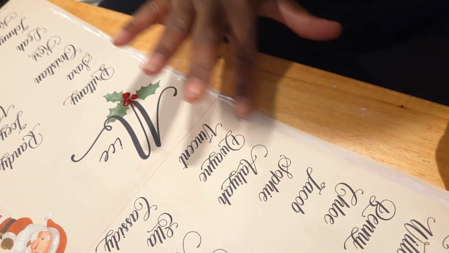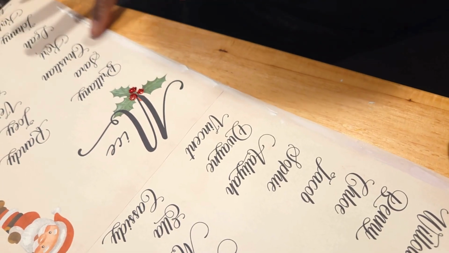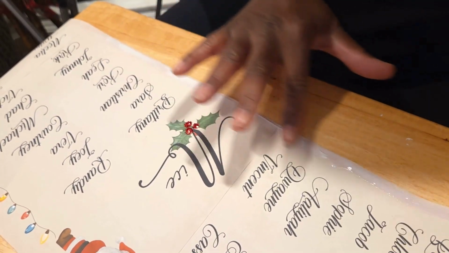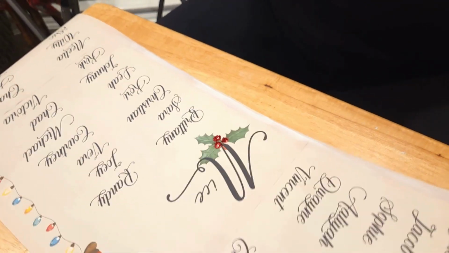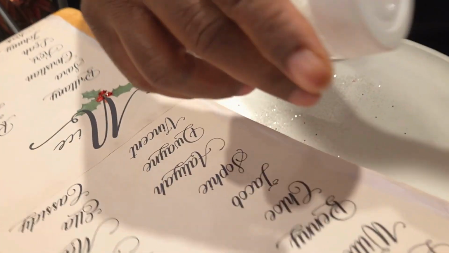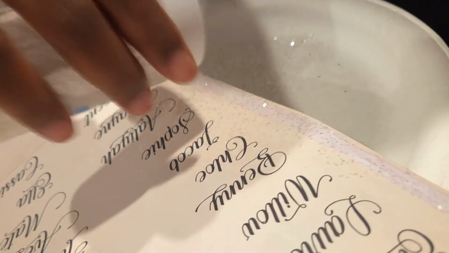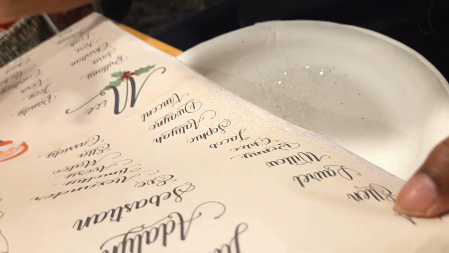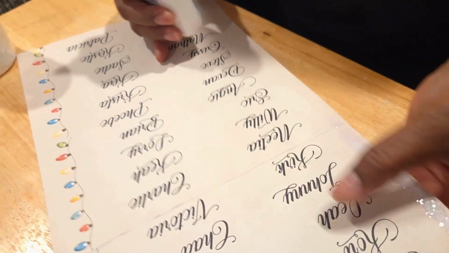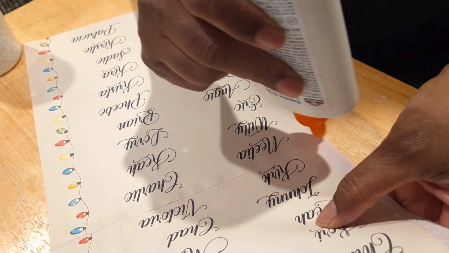I just take my finger and do this. You might want to do it a more neater way. And glitter this up again. So I just keep going till I get all the way to the end.